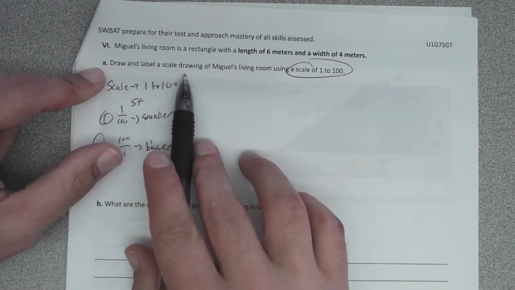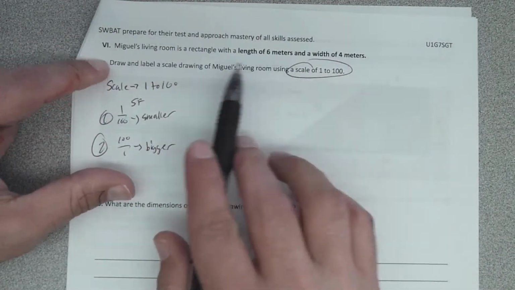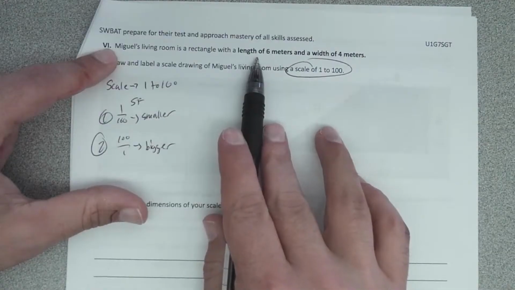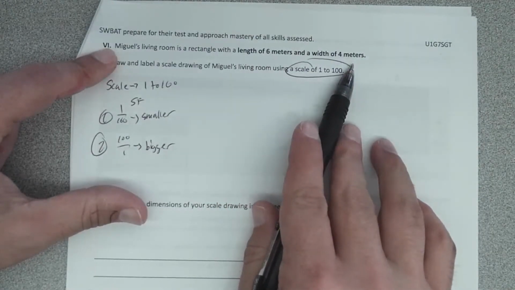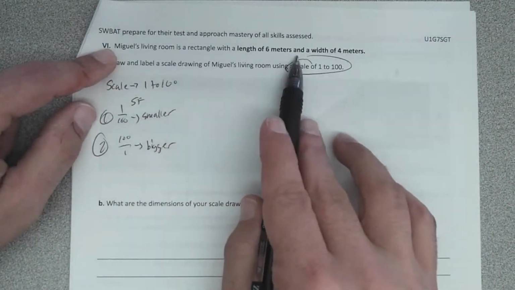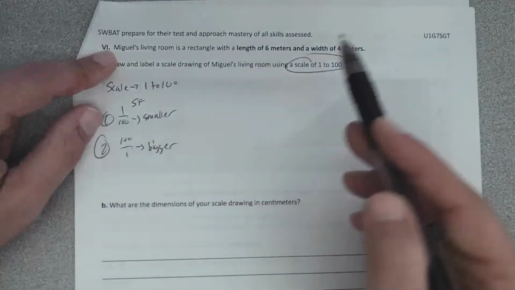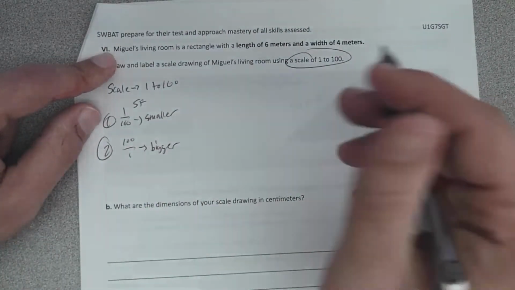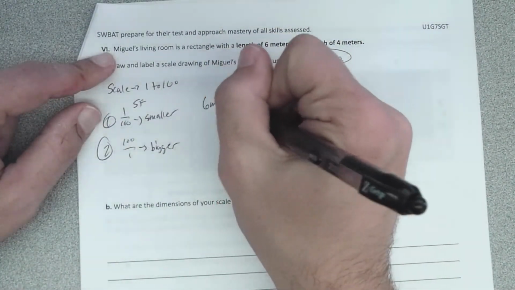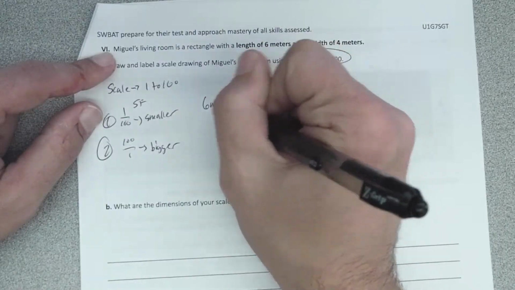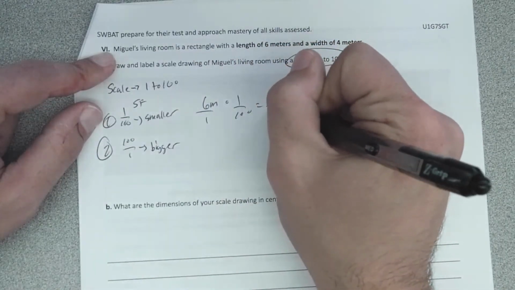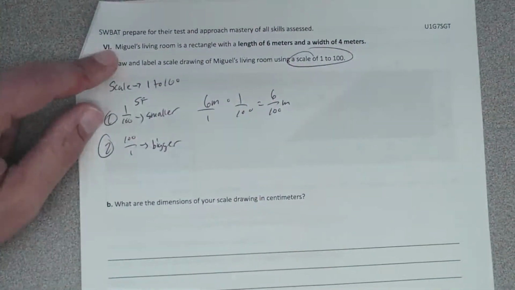Here, this says draw and label Miguel's living room using a scale, right? His actual living room is 6 meters by 4 meters. So that means we're going to go from the real life living room to a drawing, we're going to get smaller. So I'm going to multiply by 1 over 100. So again, I do my 6 meters times 1 over 100, which just gives me 6 over 100 meters. Boom.